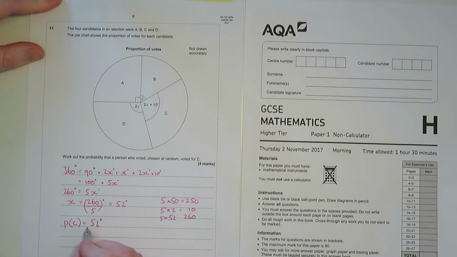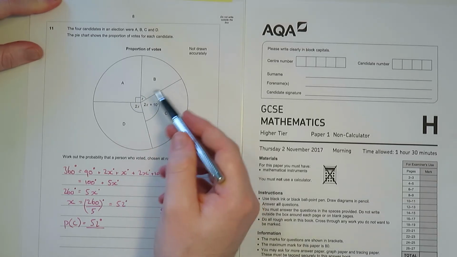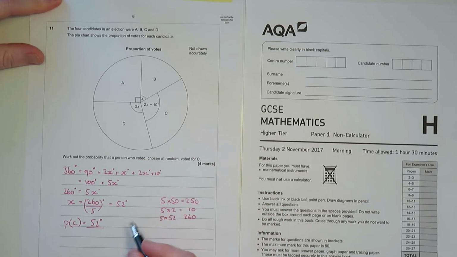It's 52 degrees. So it'd be the number of people that voted for C out of the number of people in total. Now we don't know that either. We don't know how many people there were in total, but we know the total angle. And we know that the ratio of the angle of C to the total angle would be the same as the ratio of the people who voted C versus the total number.